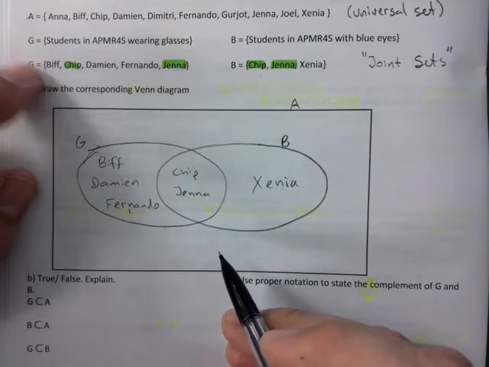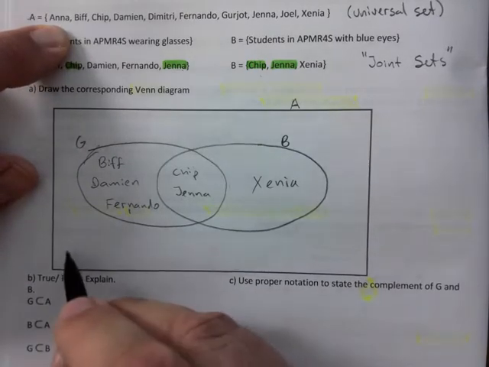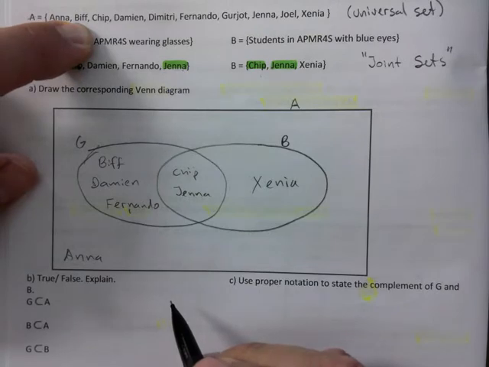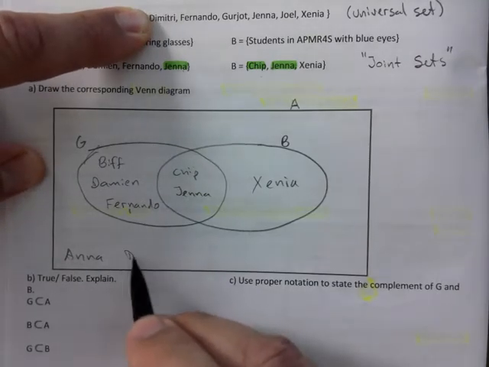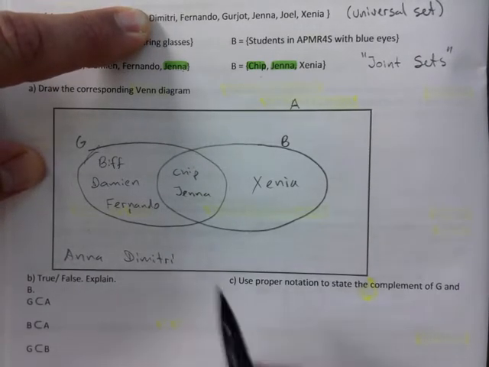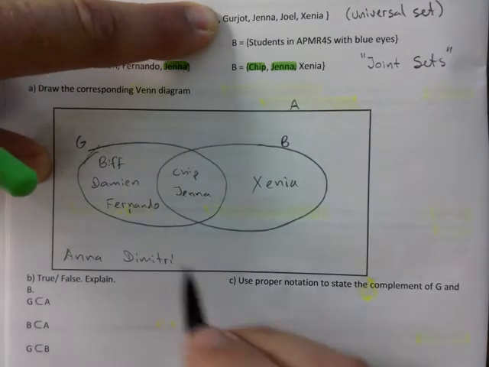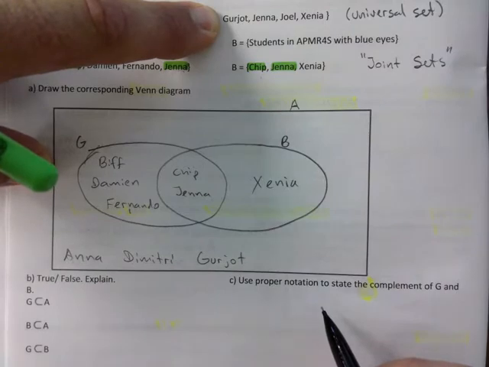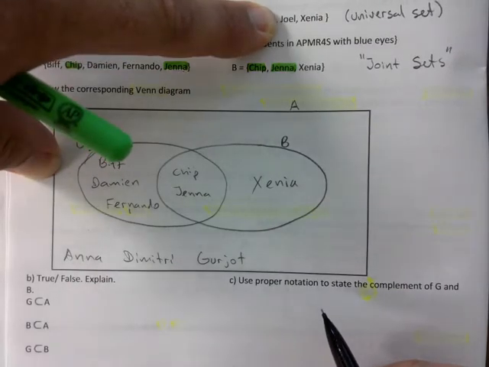Okay, so you go back, and now I need to think though. I see that Anna is not, right? Biff has been in there, Chip has been, Damien, Dimitri is out, Gurjot, Joel has not been used, right? Joel.